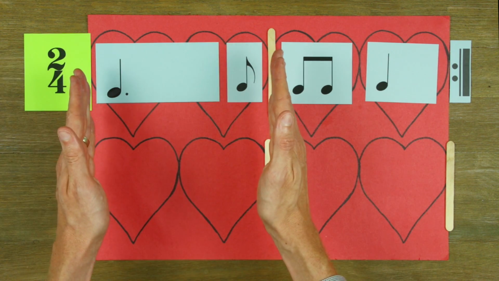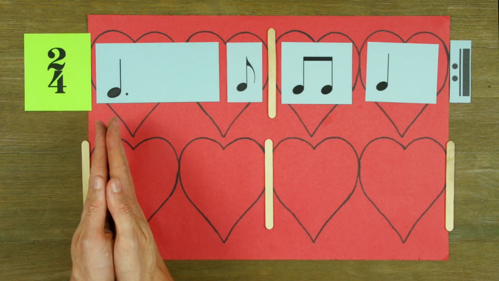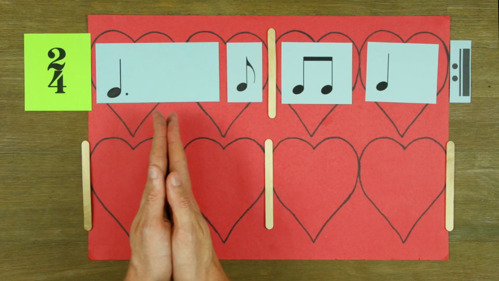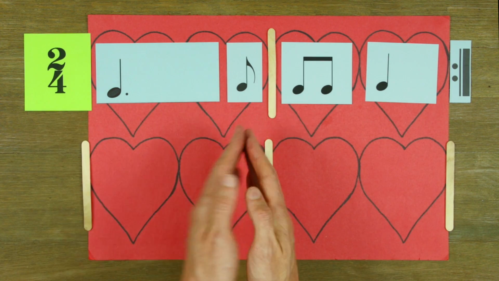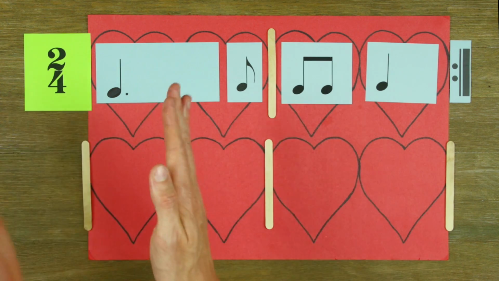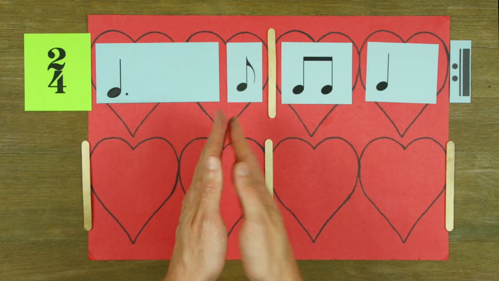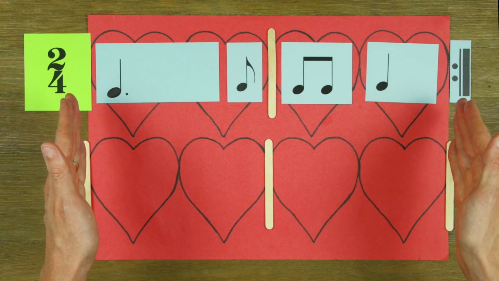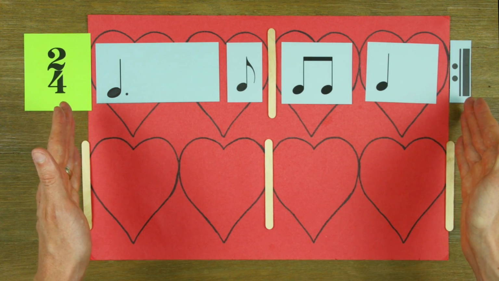Let's try just clapping this measure together. Can you count the beat with me? Ready, go. 1 and 2 and. One more time. Ready, go. 1 and 2 and. Now let's try this full line, these two measures of rhythm with the repeat.